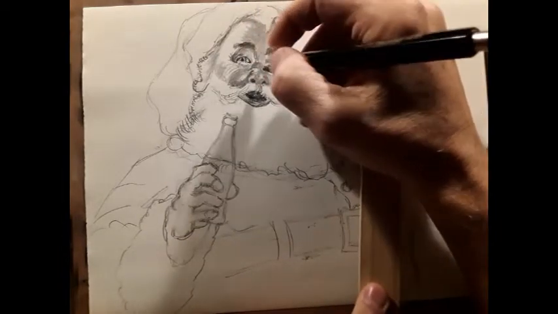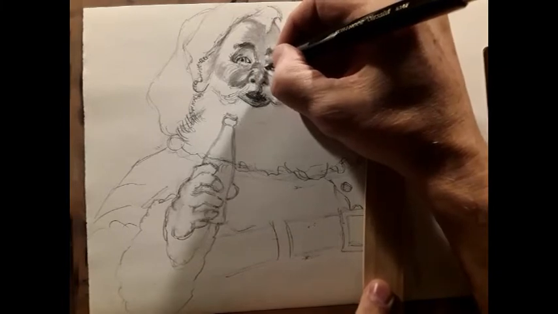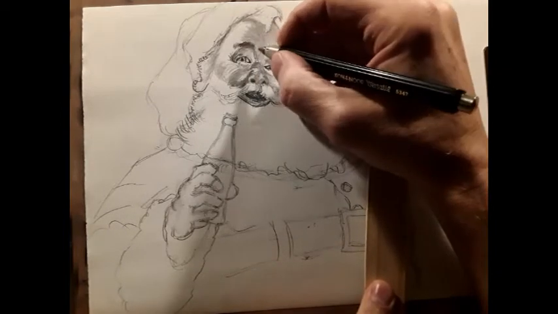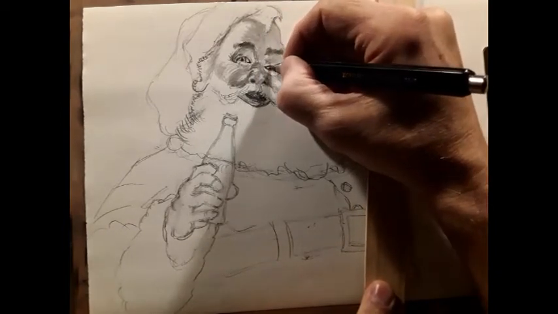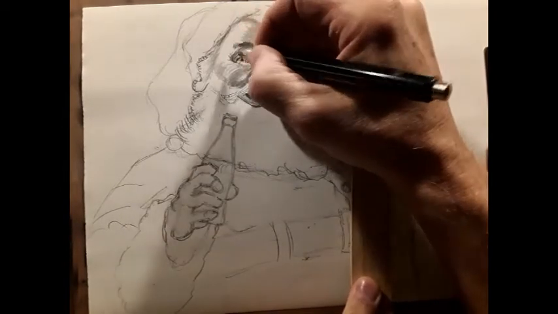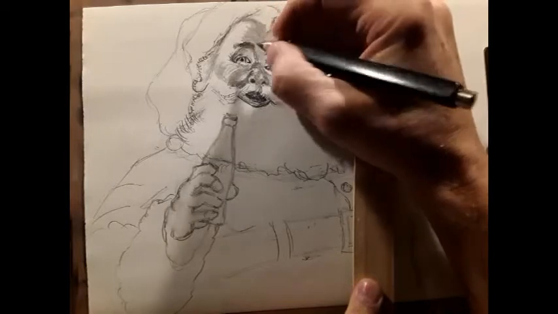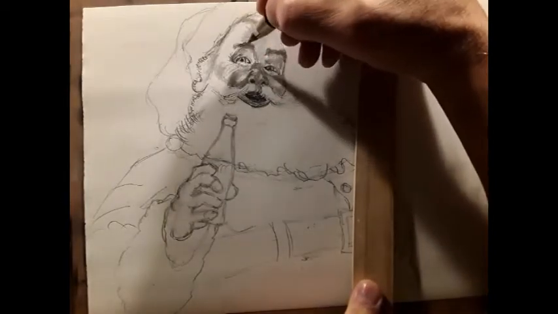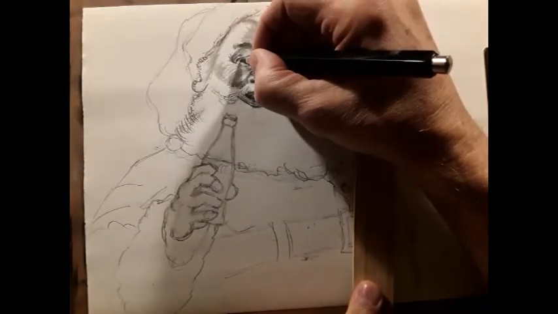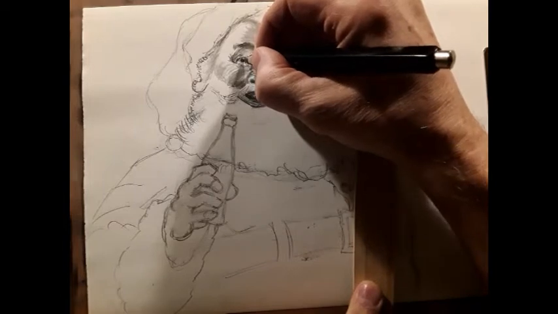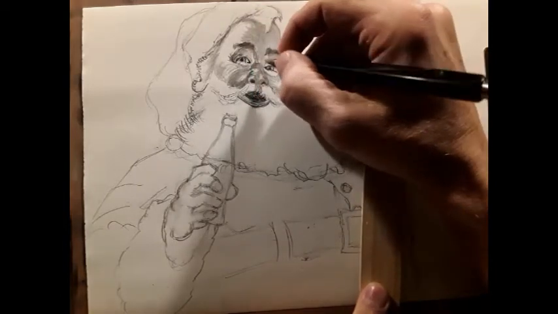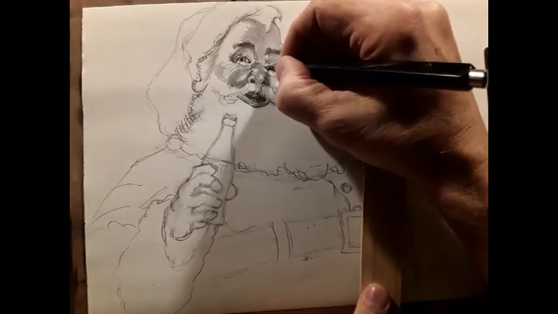Okay, now I'm going to do some necessary darkening in some areas. These pupils are pretty big, which means he's not in a very bright light.